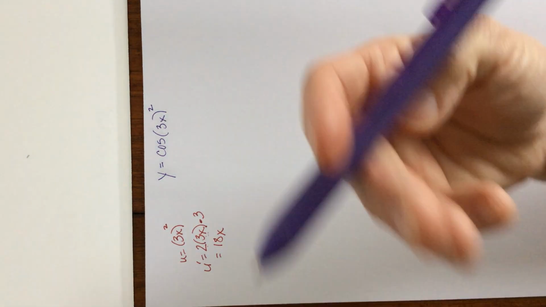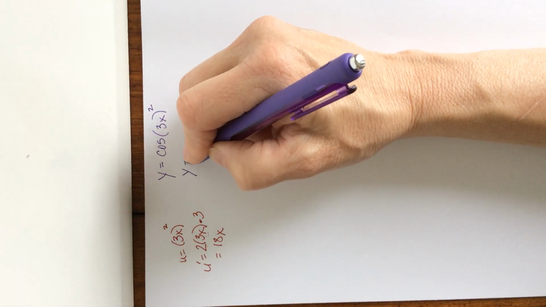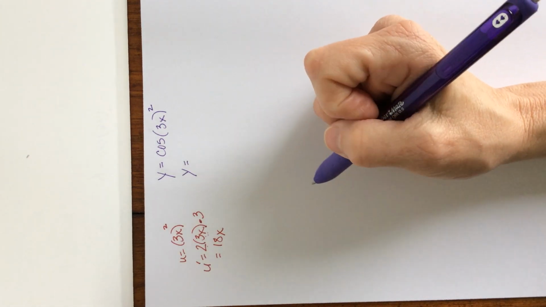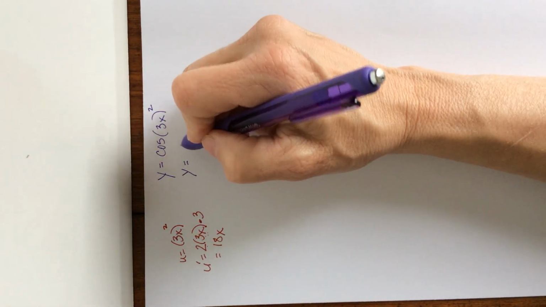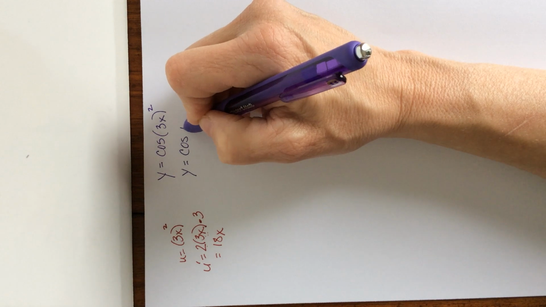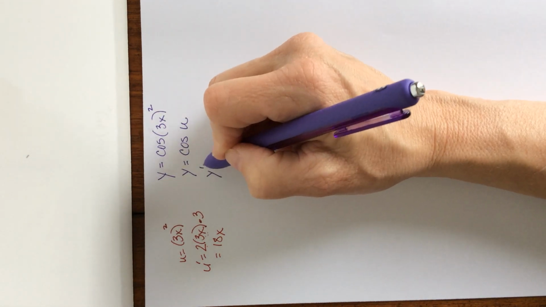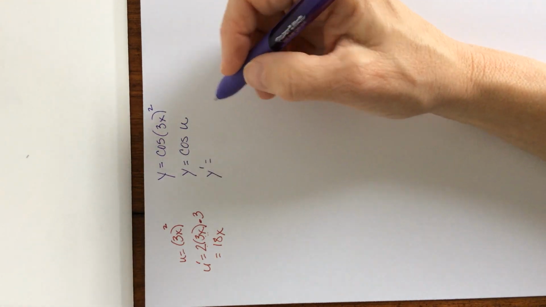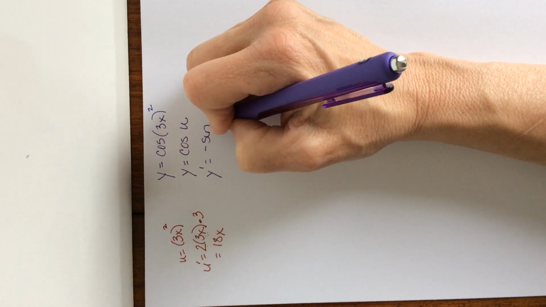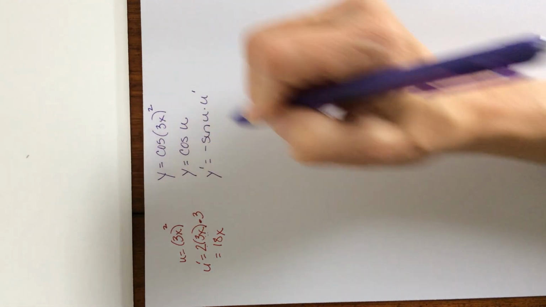So when I go back to rewrite this in terms of u, it ends up being y equals cosine of u. So y prime is going to be negative sine of u times u prime.